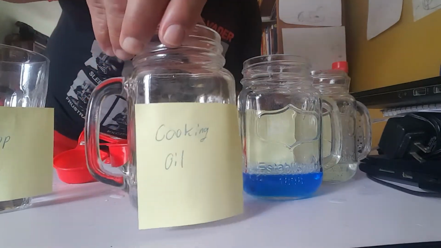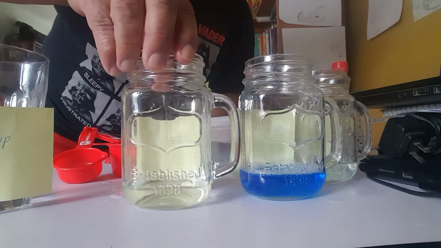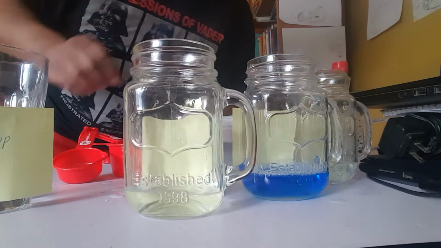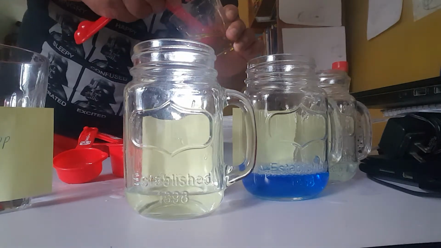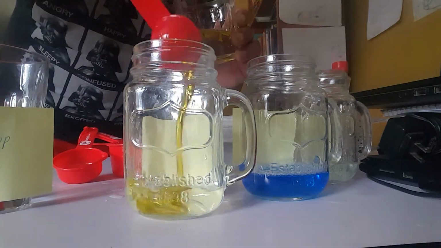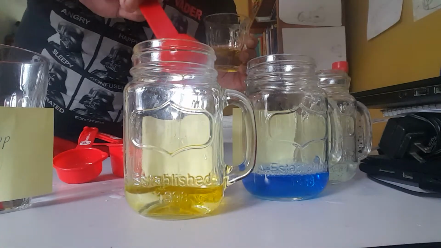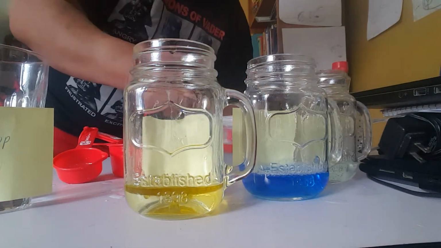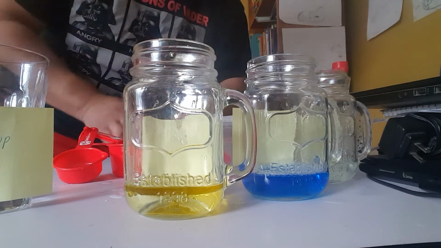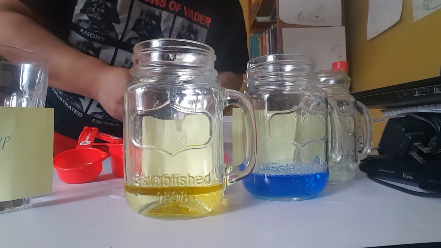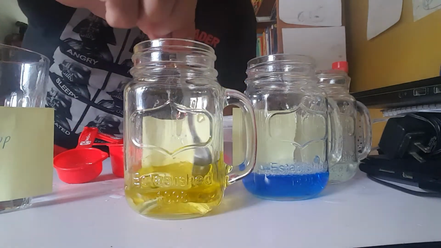Now I'm going to put some cooking oil in this water. I'm going to put the same amount, which is 2 tablespoons of cooking oil, and then I'm going to stir it. So that's 1 and 2. Again, I'm going to rinse and clear my measuring spoon, and I'm going to clean my stirrer, and I'm going to stir the water and oil.